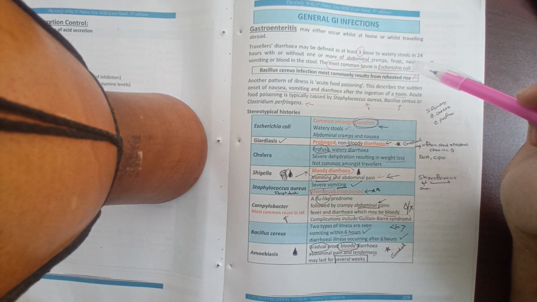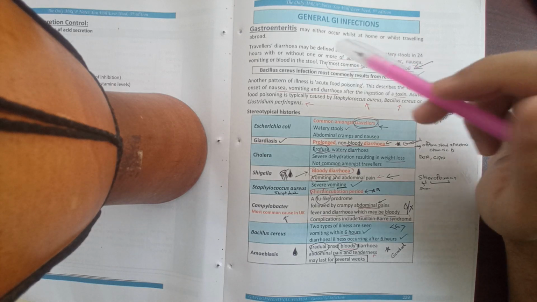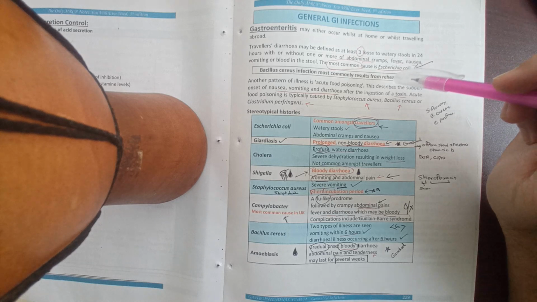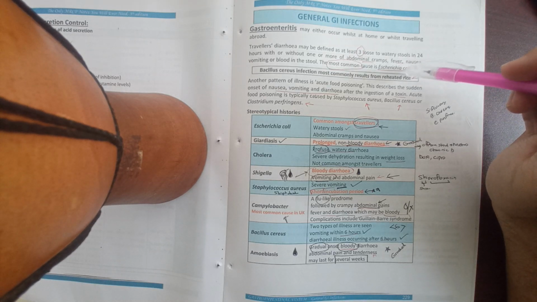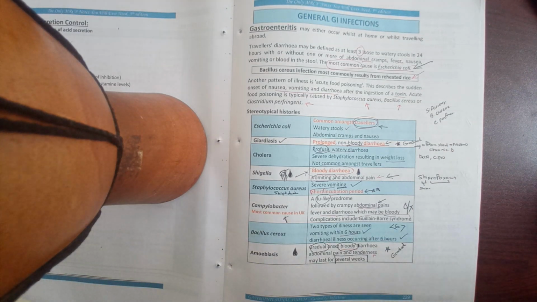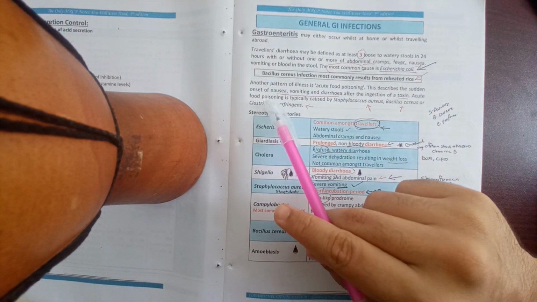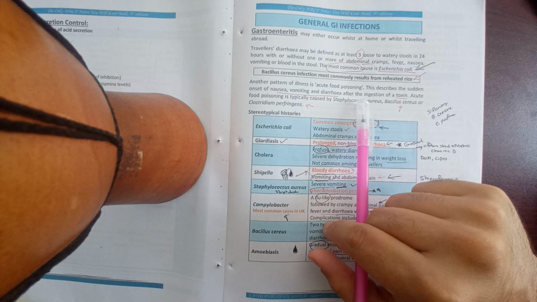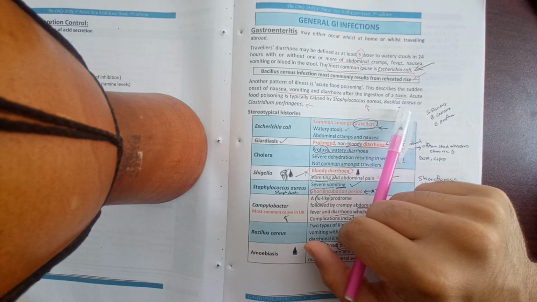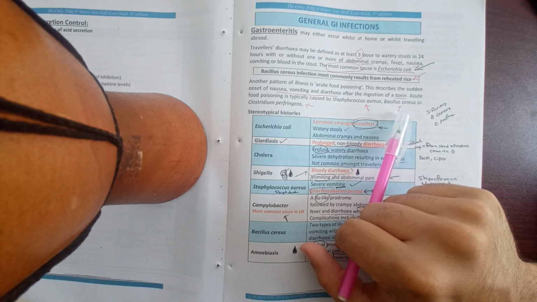The most common cause is E. coli, and Bacillus cereus infection most commonly results from reheated rice. Okay, something important: reheated rice, Bacillus cereus. And the pattern of illness is acute food poisoning. This describes the sudden onset of nausea, vomiting, and diarrhea after the ingestion of a toxin. So after the ingestion of a toxin, that's when you have nausea, vomiting, and diarrhea.